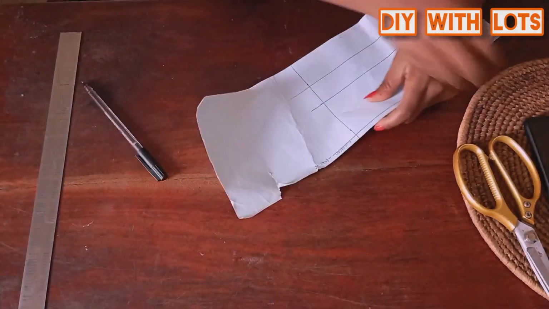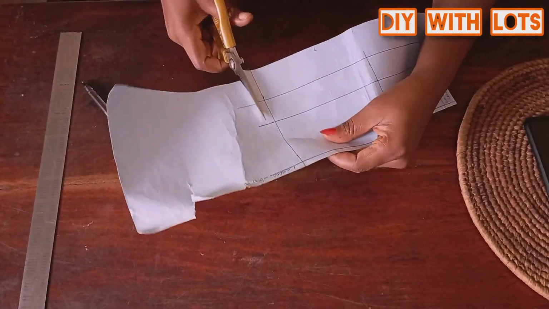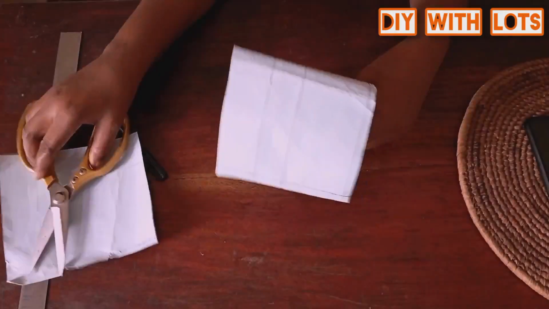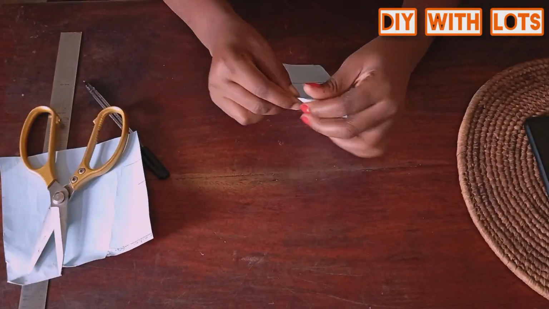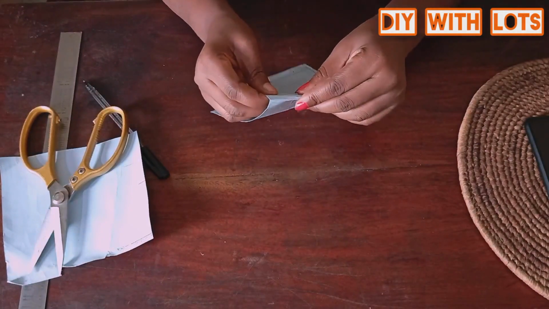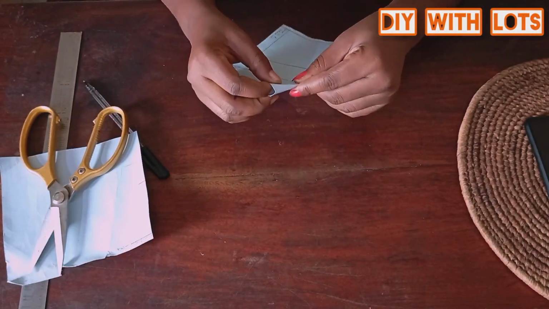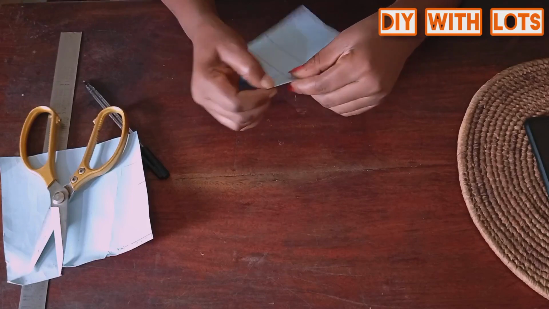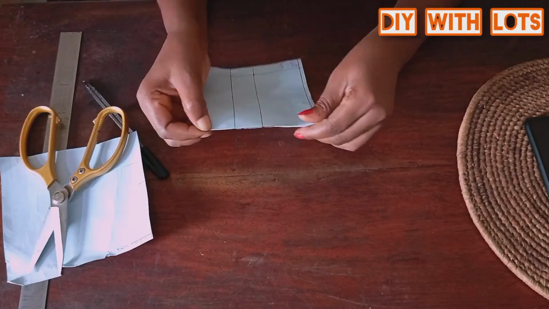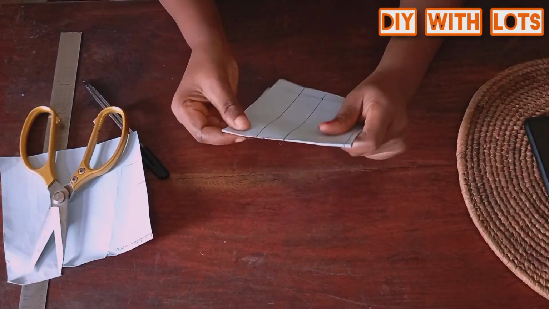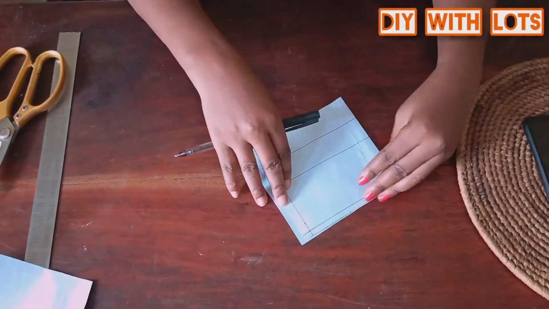Okay. So I want to cut this off. So I'll just fold this into two. This is the half, right? This is the midpoint or the center point. Pay attention to what I'm going to be doing.